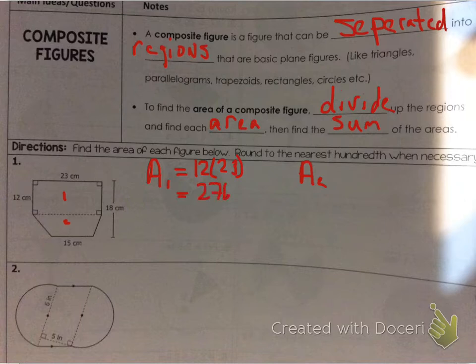Now, the next one is region 2. Region 2 is a trapezoid. You need a B1, a B2, and a height. So, before I even try to figure this out, let's see here. This whole thing is 18. That's from here to here. But from here to here is 12. So that means from here to here is 6. So I'm going to put a little 6 here. So ignore this for right now and just make note that this right here is 6. That's my height. This is my other base, and it's 23.